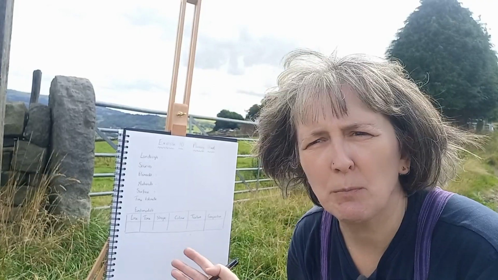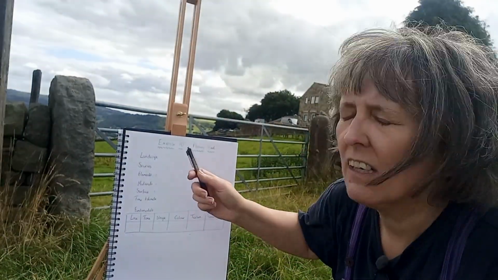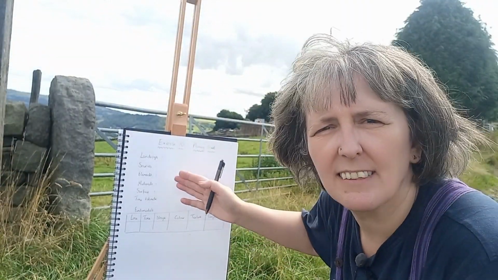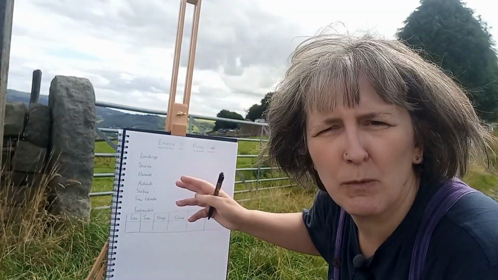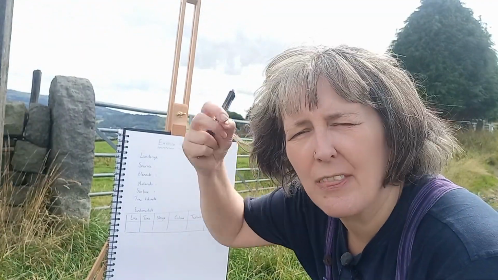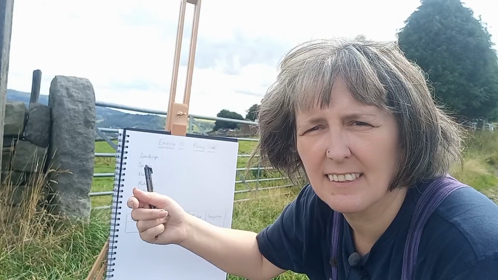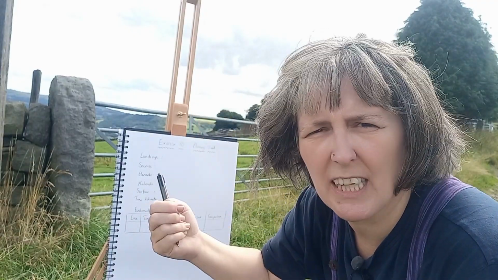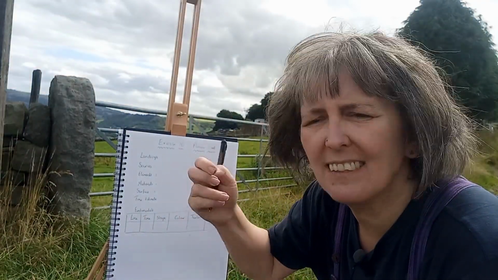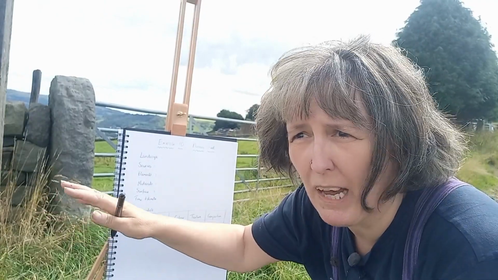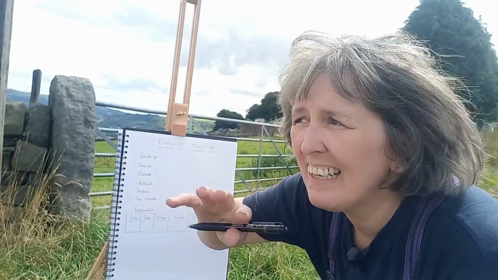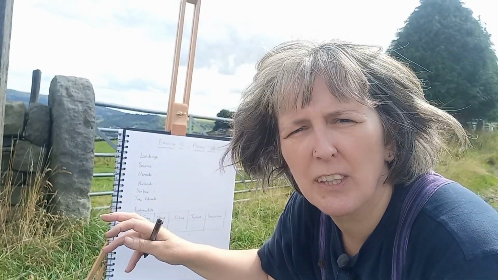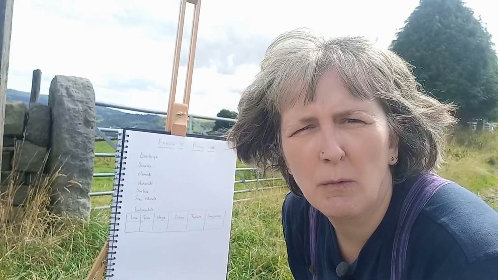The other thing about this particular exercise is we've started looking at the landscape as a noun. The next thing we're going to do is start to look at the elements within the landscape and give those the adjectives. So instead of just the whole landscape having an adjective given to it, each part of the landscape is going to have some adjectives. So that's what we're going to look at now.